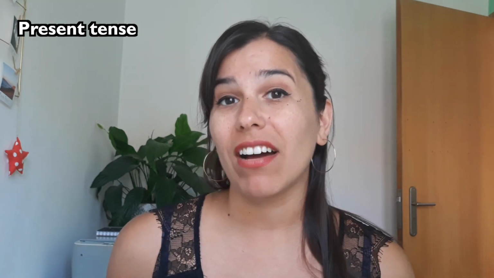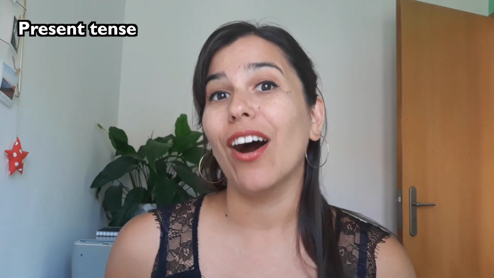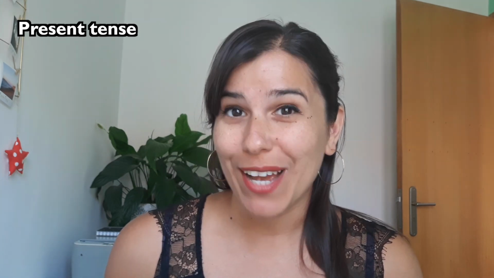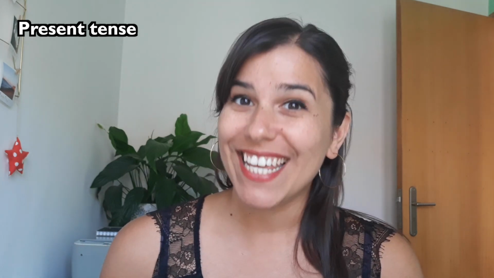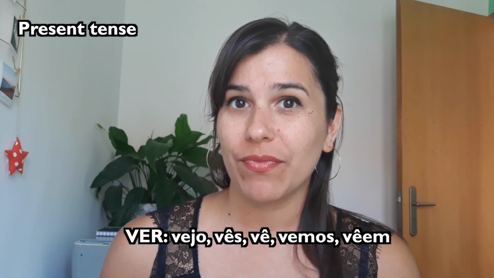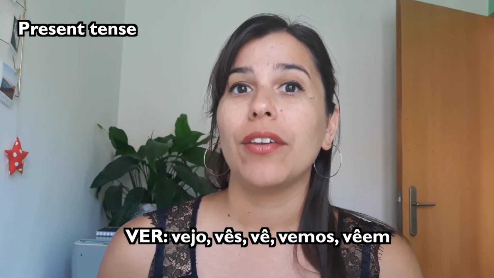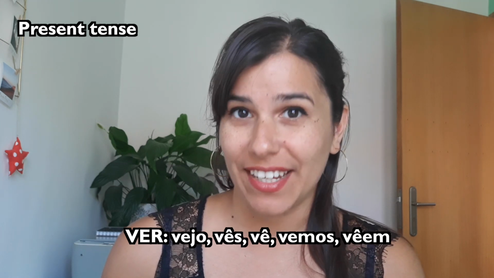So on to ver in the present then. This time the pattern that we're going to copy is regular ER verbs. And then, of course, we have to look at the exceptions and memorize those. So for ver in the present, it conjugates like this. Vejo, vês, vê, vemos, veem.